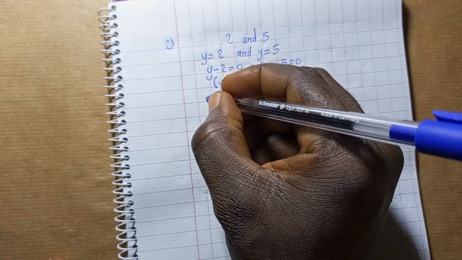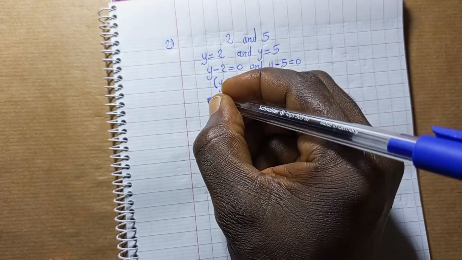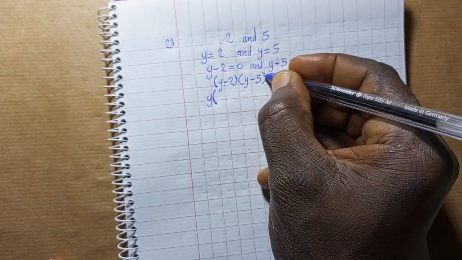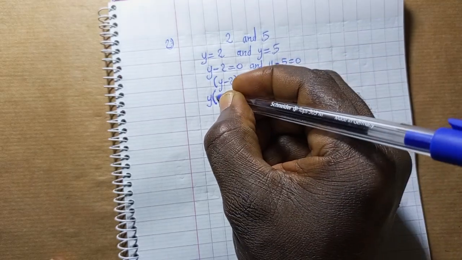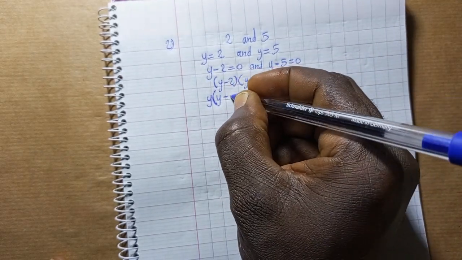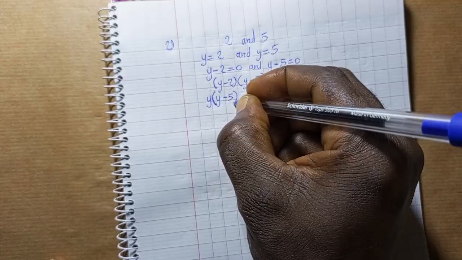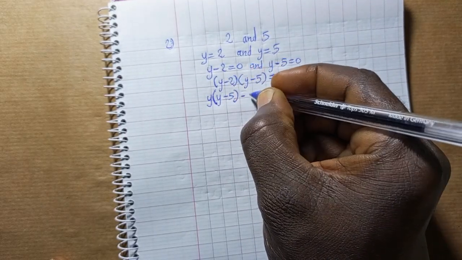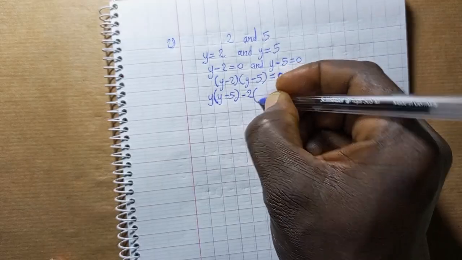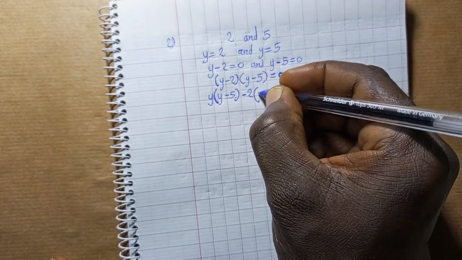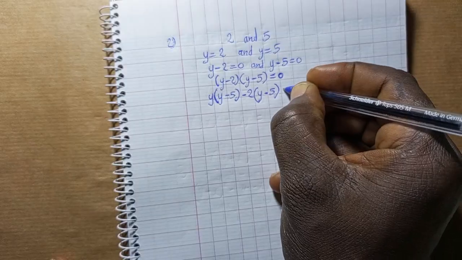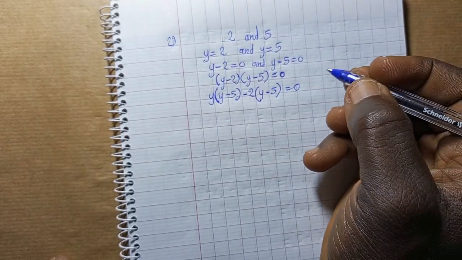To expand, we'll take this y here, y, open bracket, y minus 5, then close the bracket, minus 2, open bracket, y minus 5 again, then equal to 0.